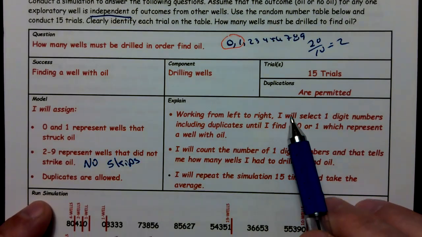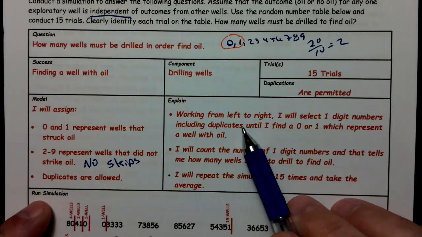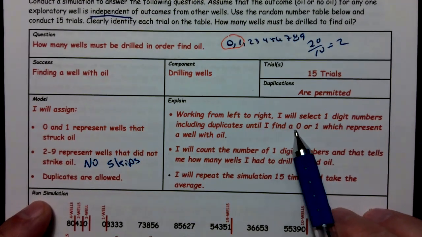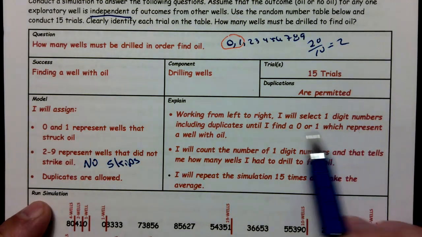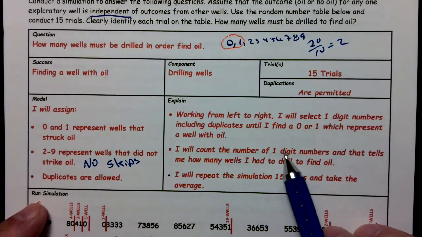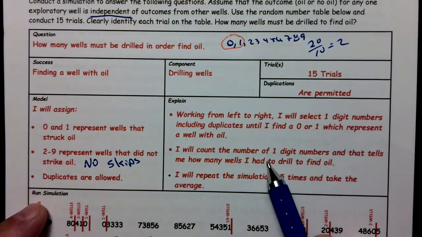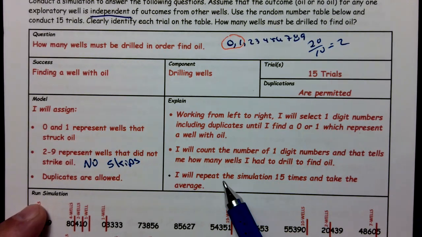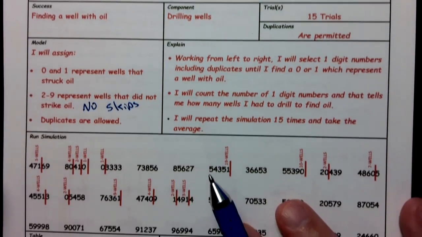So I'm going to work from left to right, and I will select one-digit numbers, including duplicates, until I find a 0 or 1, which represents a well with oil. I'll continue to count the number of one-digit numbers, and that tells me how many wells I had to drill to find oil. I'll repeat the simulation 15 times and take the average.